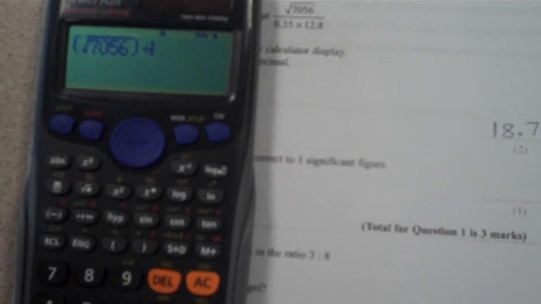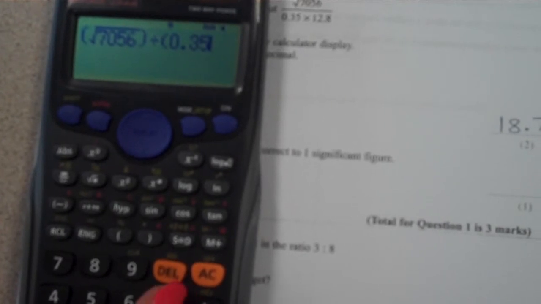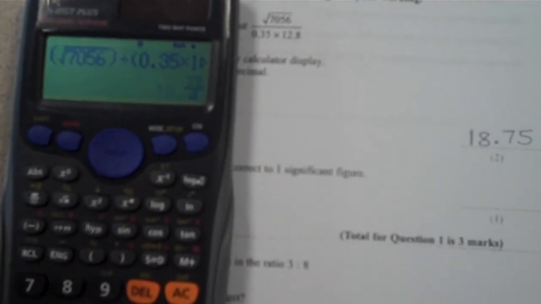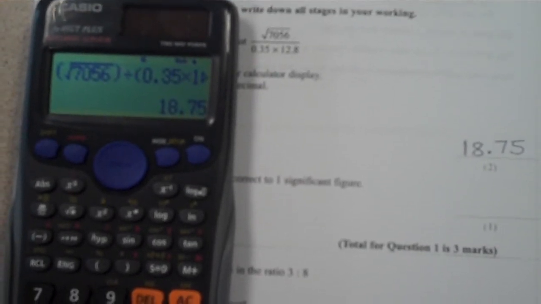And then you divide by, because remember all that fraction line means is divided by, and open your brackets again and type everything that's on the bottom of the fraction in. So in this case 0.35 times by that 12.8, close my brackets and press equals. Again it comes up with that fraction because these calculators generally do, but if you press your SD button it comes out with the 18.75 again.